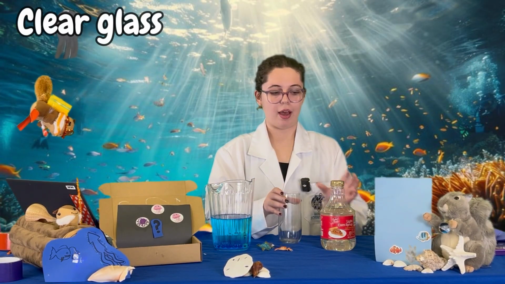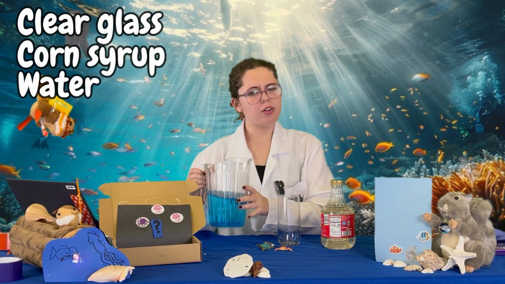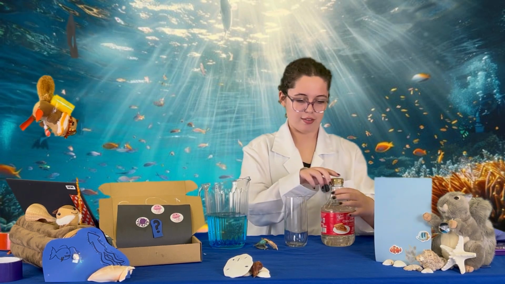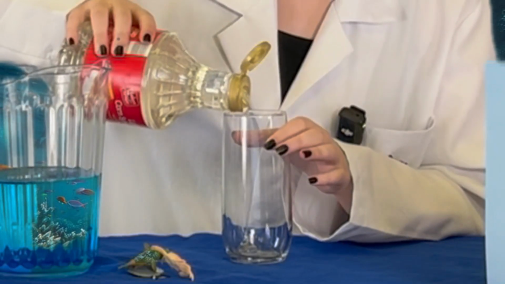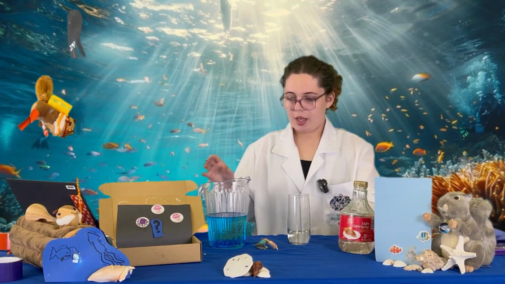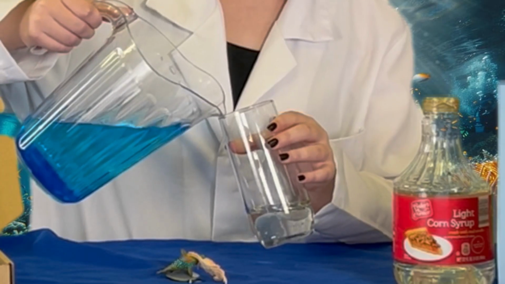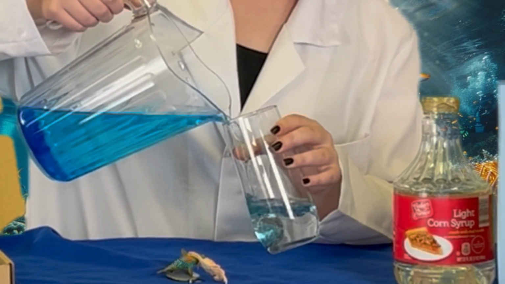Let's simulate the deep ocean trench using different layers of water. For this next activity, I have a clear cup, I have corn syrup, and I have water. I dyed my water blue, but you don't have to. I also have some ocean animals. So what I'm gonna do is take my corn syrup and add some at the bottom of my glass. And now I'm slowly going to add my water in. You wanna be really, really careful when doing this. Add a little bit of water.